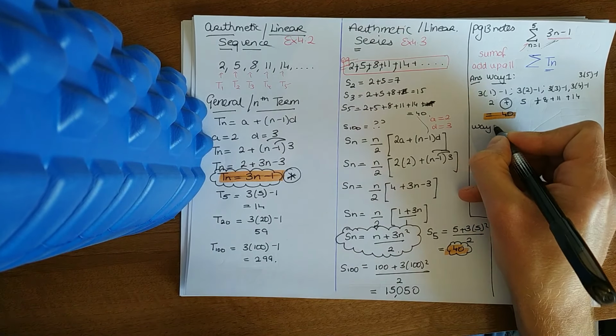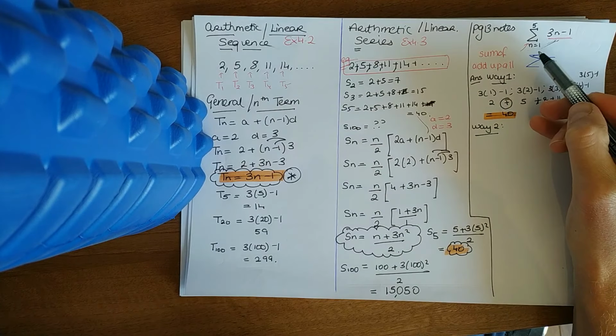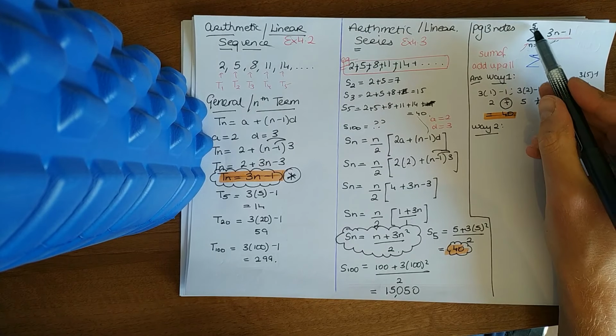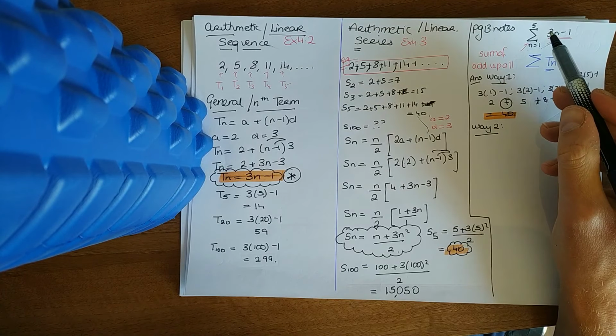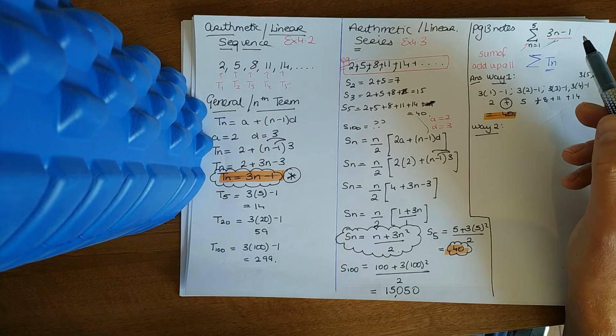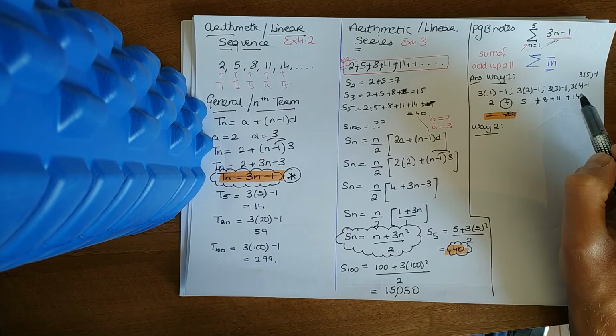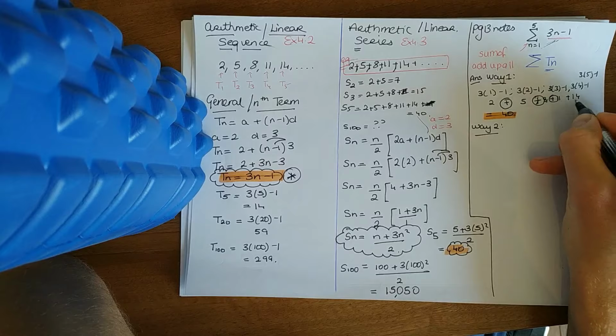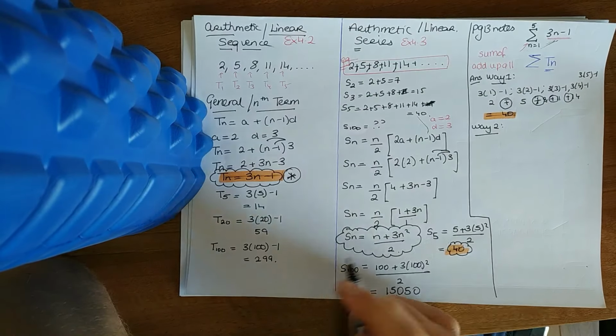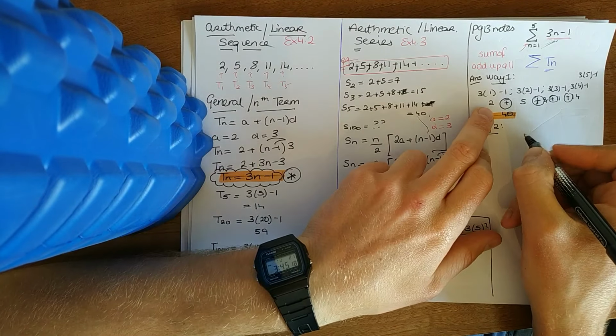So way 2, because it's grand writing out the terms when it just says 1 to 5, but if it's like 1 to 100, like they have in 6 part 3, you'd be some time doing that. So once we see these pluses, we know we're using SN because it's a series. We've got our terms from this.